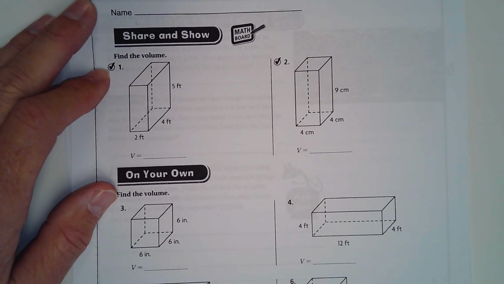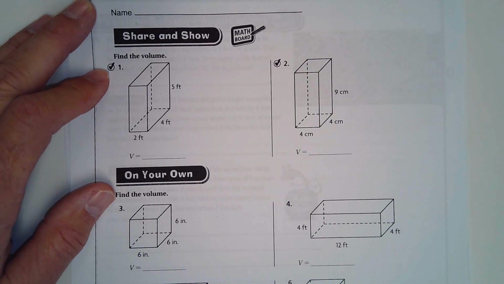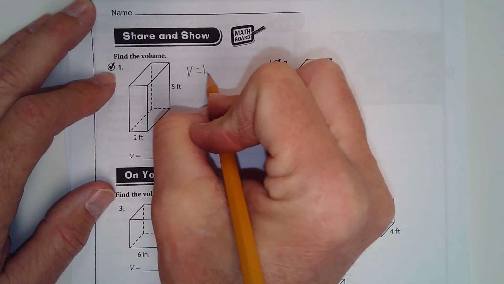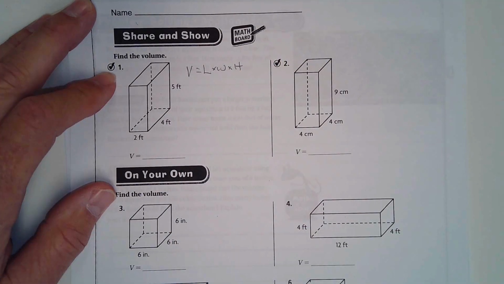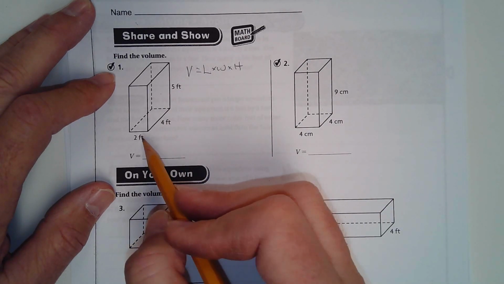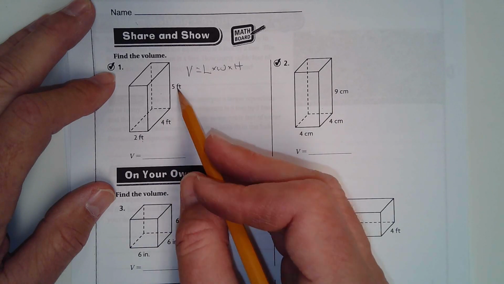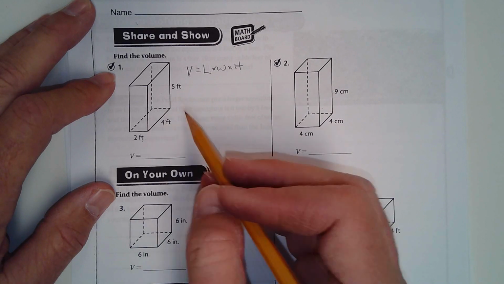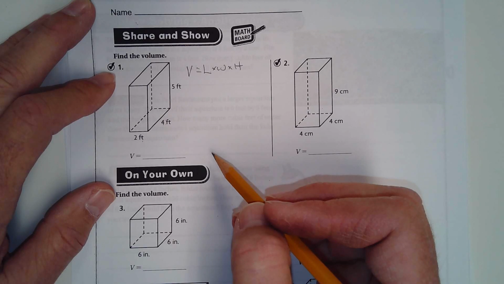So when you do find your packet, you'll know what to do here. So let's look at this first one together. I think everybody, gosh, I hope everybody now can do volume. Volume is just simply length times width times height. That's all there is to it. And the order doesn't matter. I could do 2 times 4 times 5, 5 times 4 times 2, 4 times 5 times 2, 4 times 2 times 5. The order doesn't matter. The answer is going to come out the same either way.